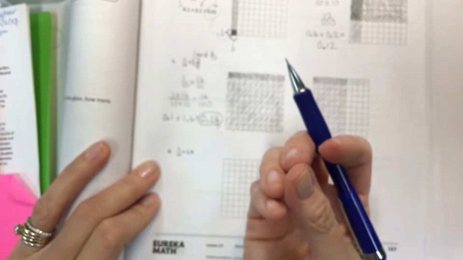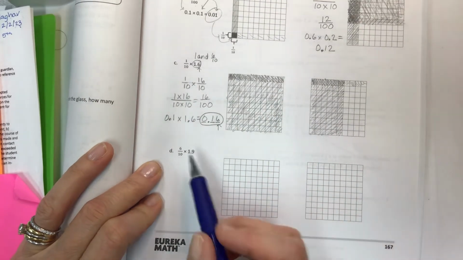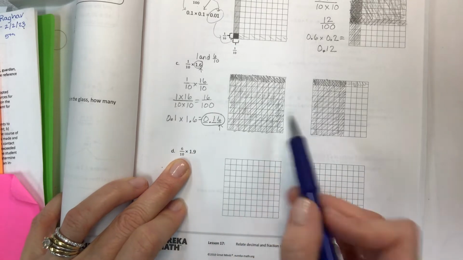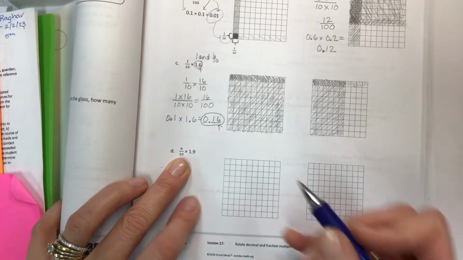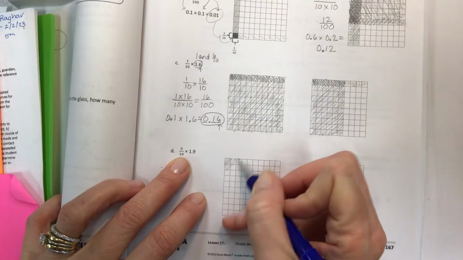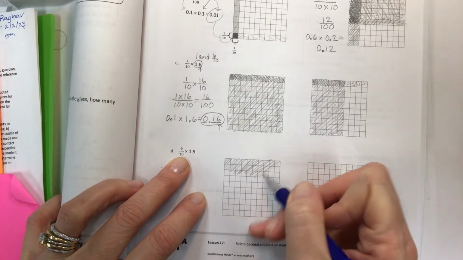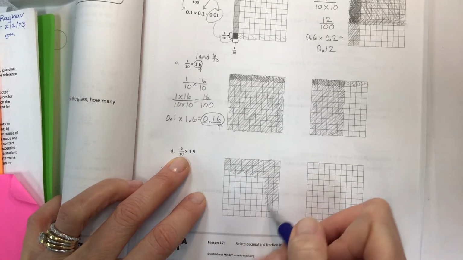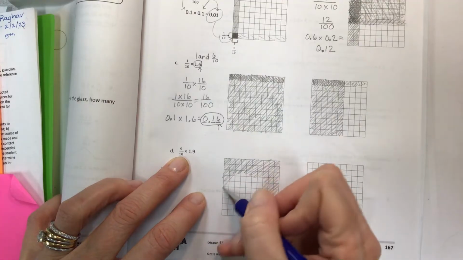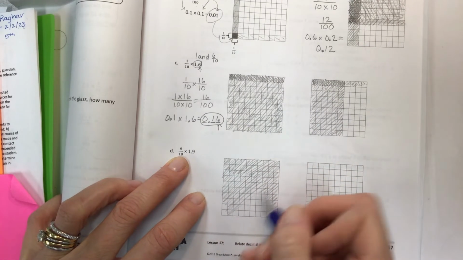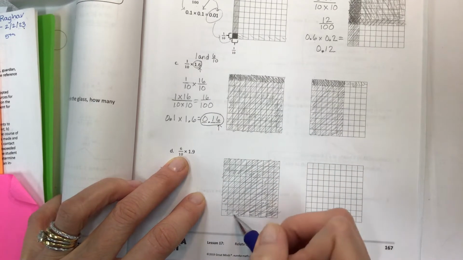All right. Next one at the bottom. The whole here is 1 9/10. As if that wasn't enough fun shading, we have to go all the way across both squares, but don't shade that very last column. Now, it's not art class, it's math class, so just scribble it out.